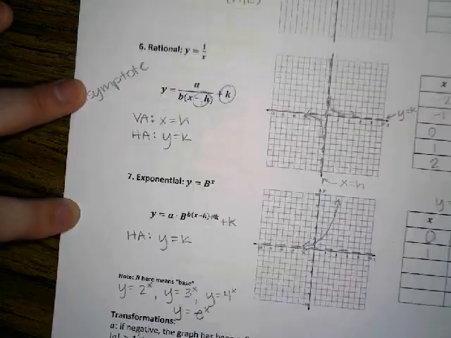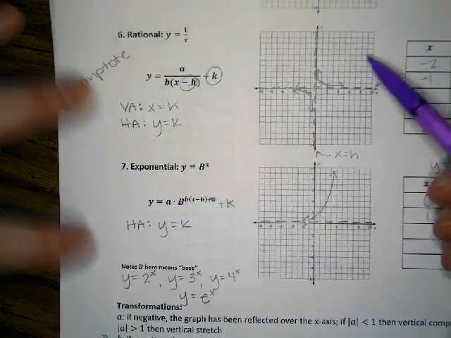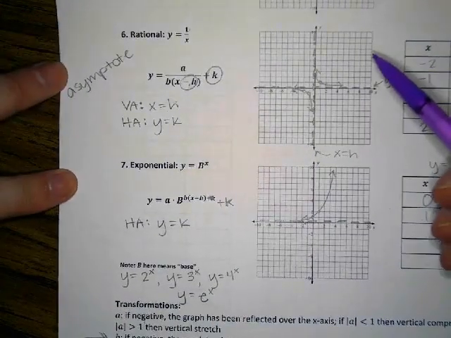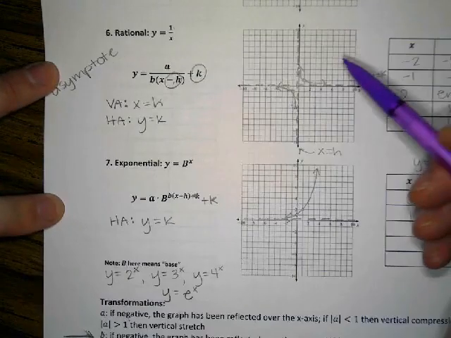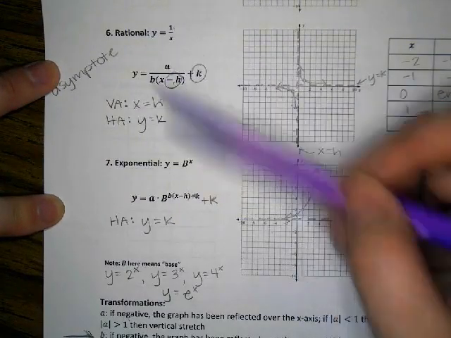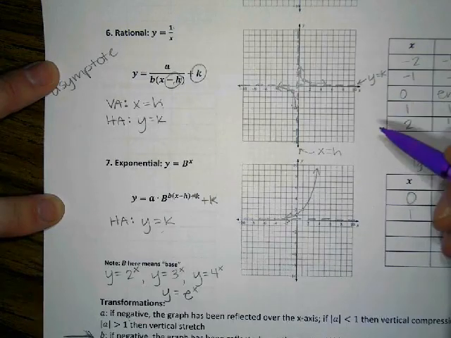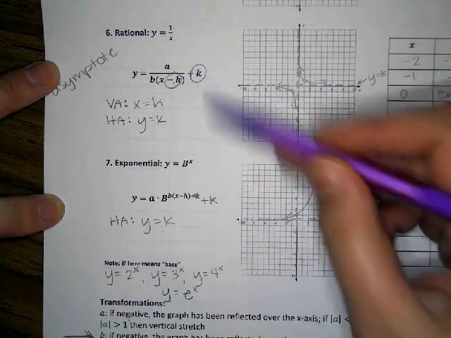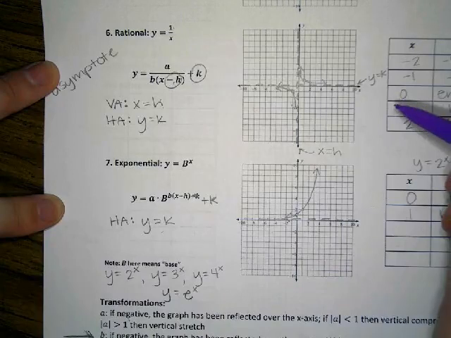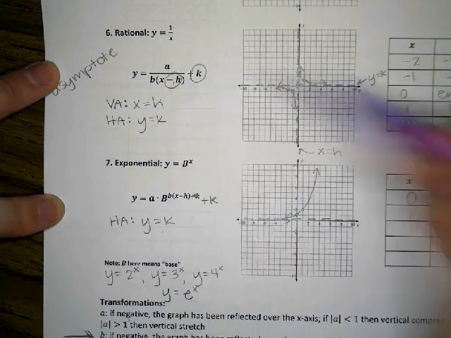Asymptotes for rational and asymptotes for exponential. So only 2 problems have asymptotes. Rational and exponential have horizontal asymptotes, and it's the number on the end. It's the k value, the number on the end. What if it's a negative? Then it would be a negative value.